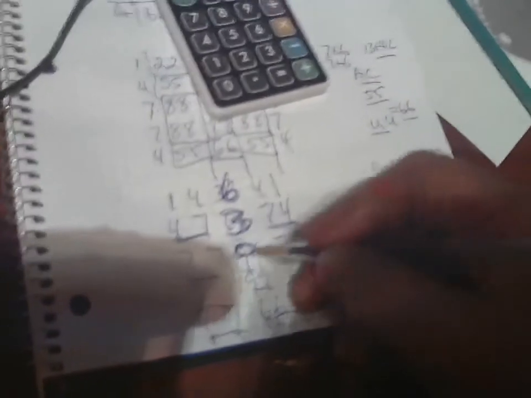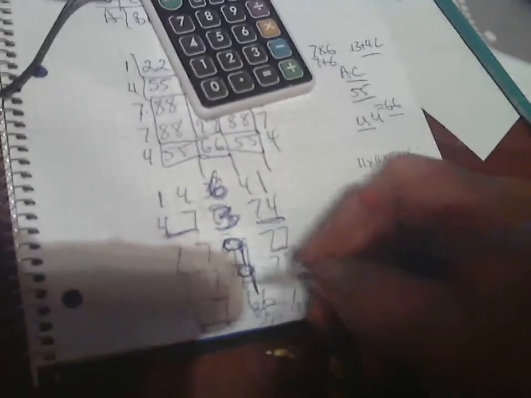Now I'll bring these together. 3 and 3 is 6. 6 and 6 is 3. 9 and 9 is 9. 6 and 6 is 3. 3 and 3 is 6. 6, 3, 9, 9, 6.